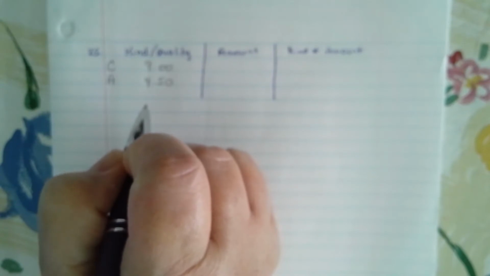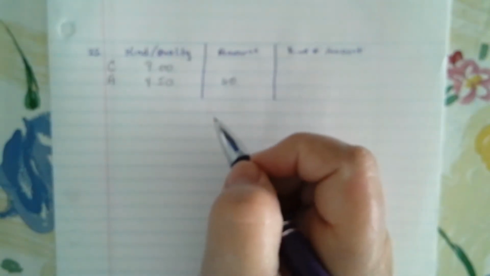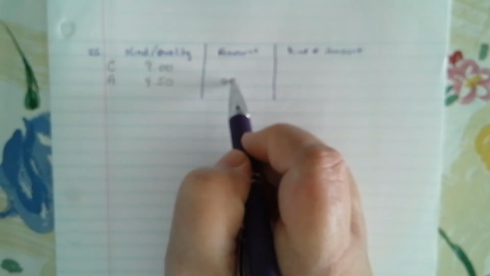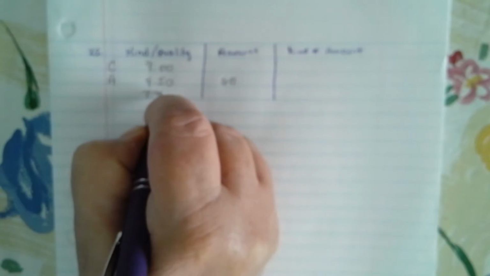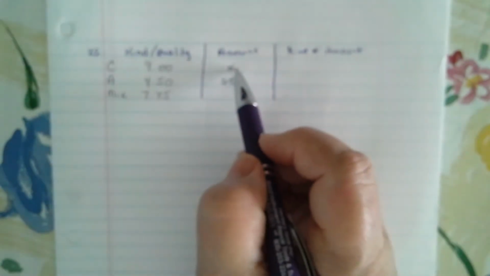So now they want almonds and nuts. In order to sell 60 pounds of almonds, the manager decided to mix that 60 pounds with some of the cashews and sell it for $7.75 for the mixture. And we don't know how much cashews they're going to put in there. That's the question for this problem. How much cashew should be used?